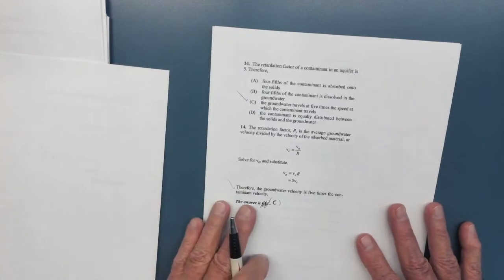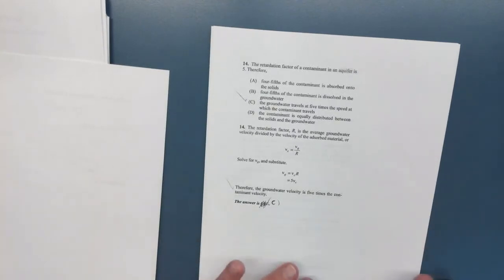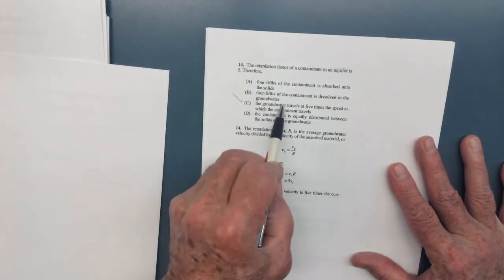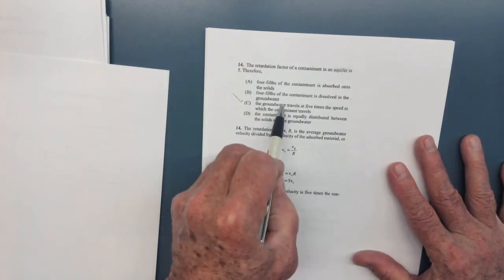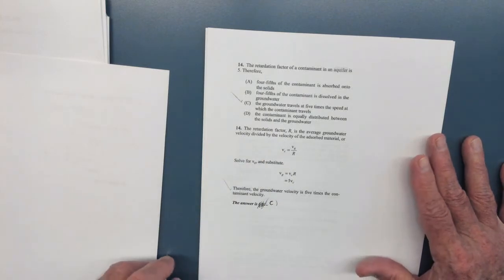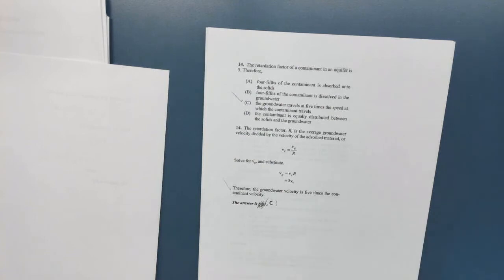Okay, then there's another problem. It says a retardation factor. Retardation factor, there is something in the environmental part about retardation factors, because that has to do with groundwater contamination. And what the retardation factor means is how fast is a contaminant going to go relative to the groundwater? And if the retardation factor is 1, then that means there's no retardation. In other words, the contaminant is moving as fast as the groundwater.